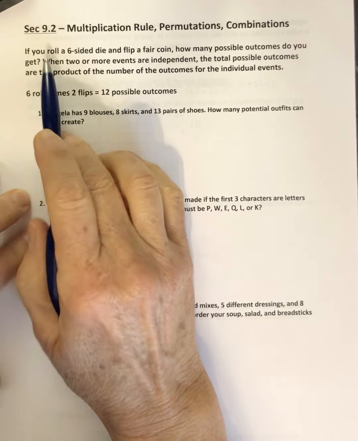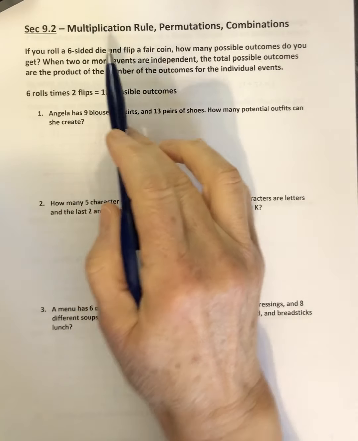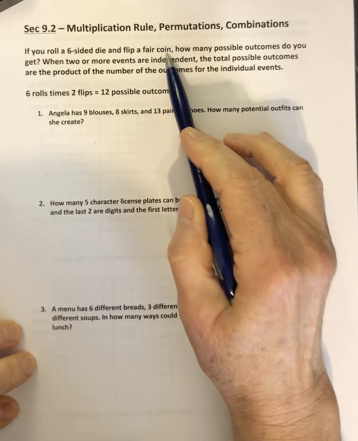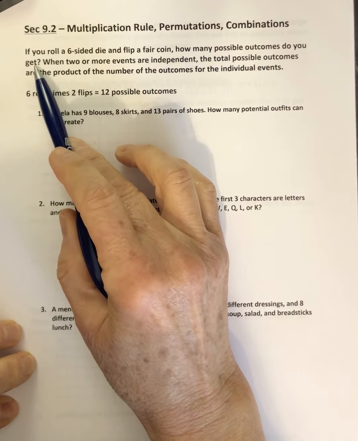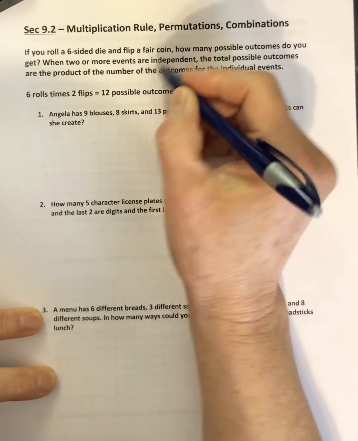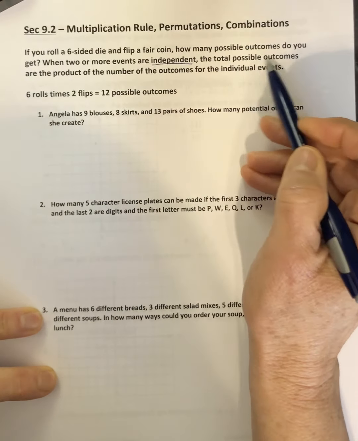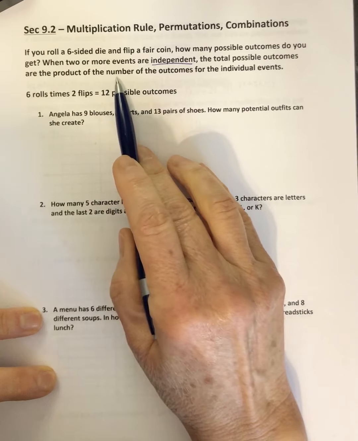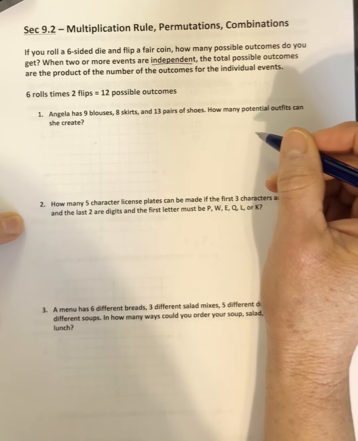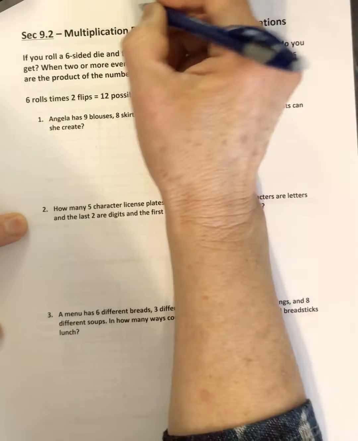So for example, if you roll a six-sided die, that's one dice, and flip a fair coin, how many possible outcomes do you get? So when two or more events are independent, the total possible outcomes are the product of the number of outcomes for the individual event. Let's talk a little bit about what it means to be independent.